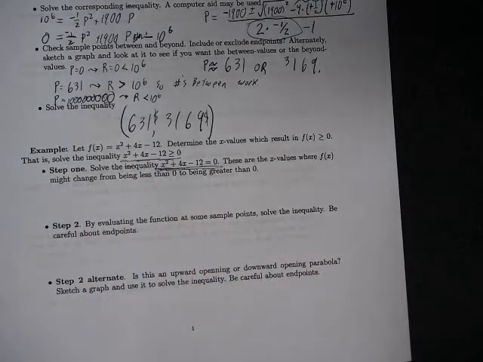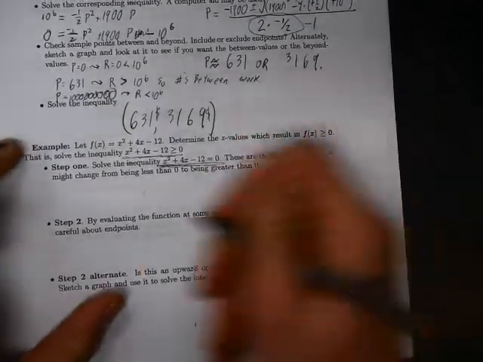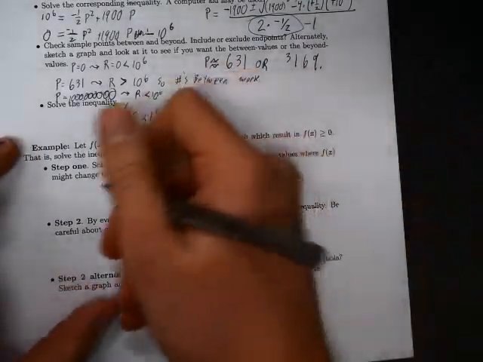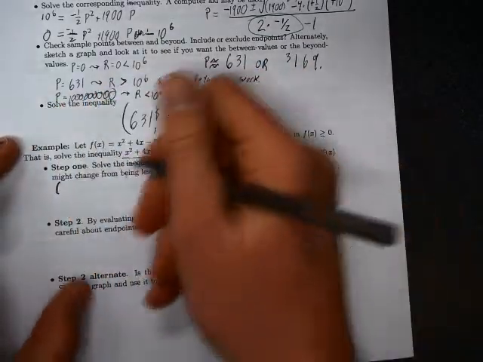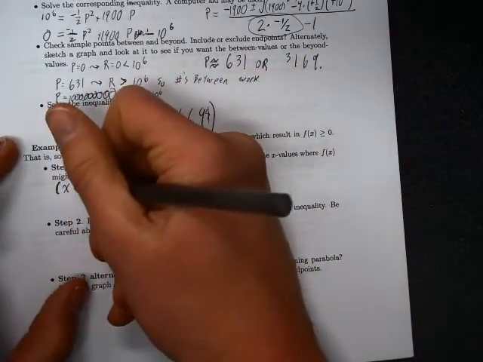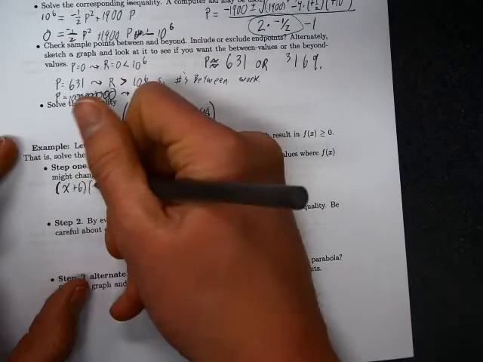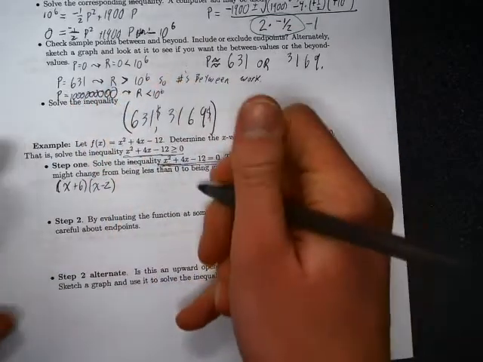So two numbers that multiply to 12 that subtract to 4. 6 and 2 is 0. Perfect. So that means I'll want x plus 6 times x minus 2.